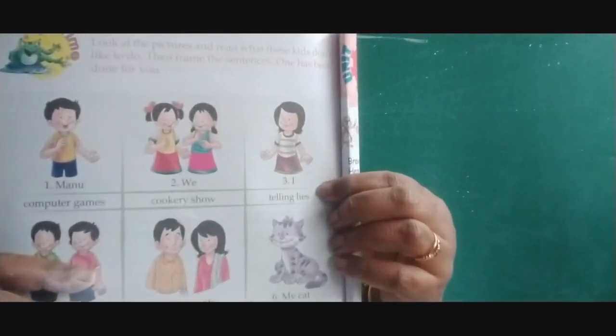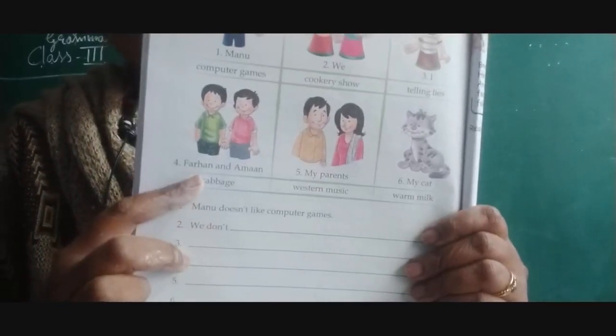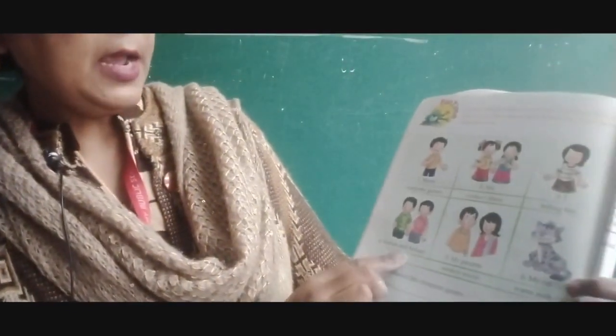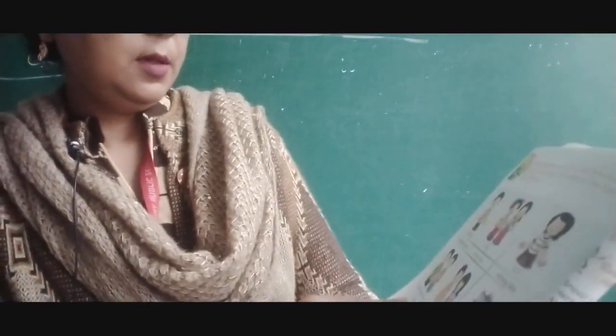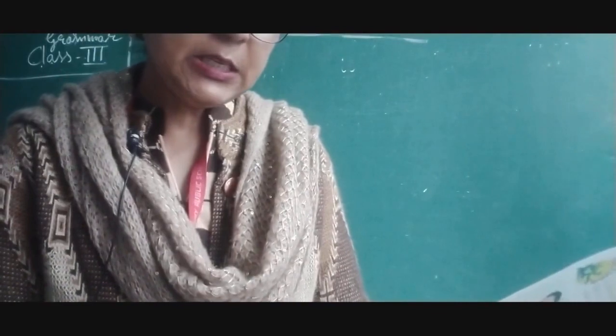Now here children, the third one you can see, I do not tell lies. So whatever the liking and disliking of this girl is, I do not tell lies. Okay. Now here children you can see Farhan and Aman do not like cabbage. Do not like to eat cabbage. The next one, at fifth number you can see my parents. My parents do not like Western music. And here the last one, my cat.